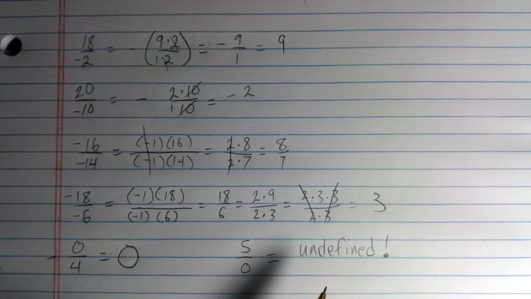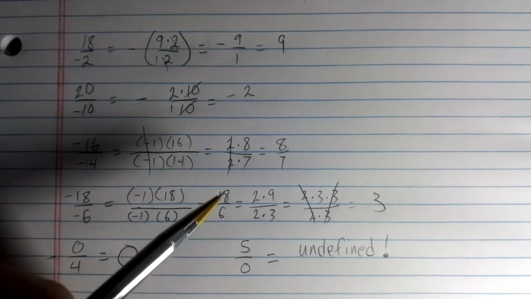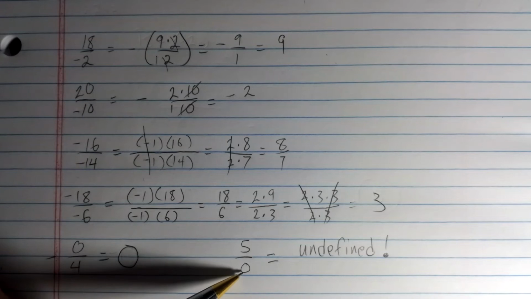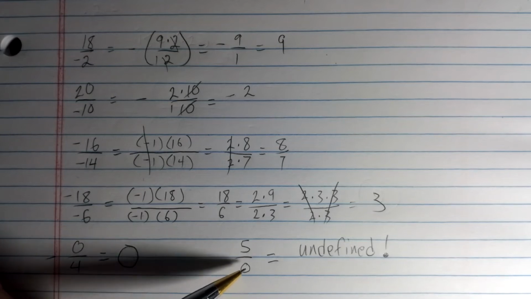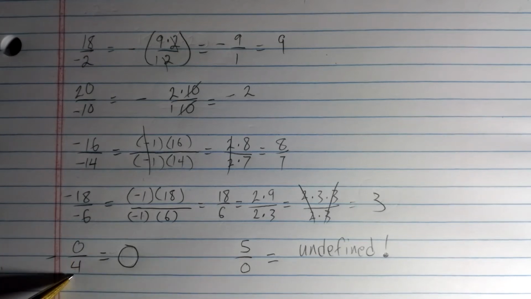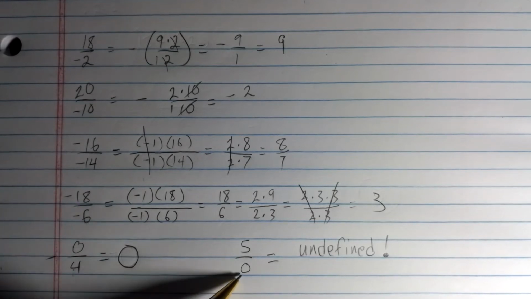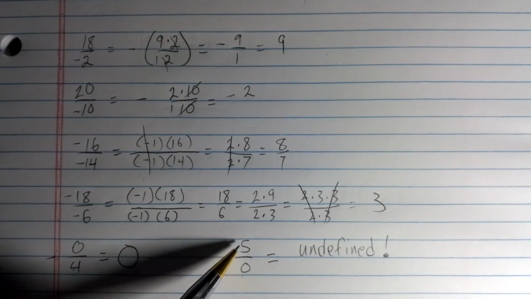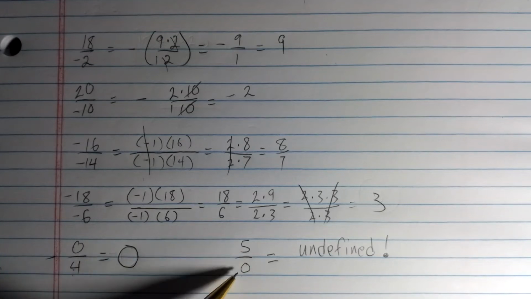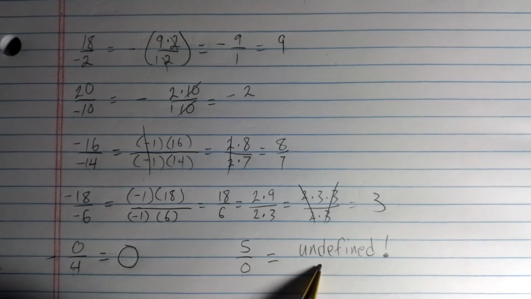Our value does not exist, because what this is saying is we have 5 out of something that doesn't even have any amount of sections. Here we have 4 sections and we have nothing out of those 4 sections. Here we have no sections, so we can't have anything if we have no sections. This problem is undefined.